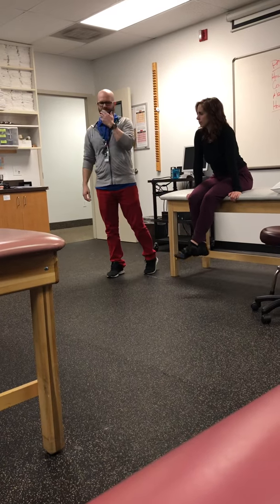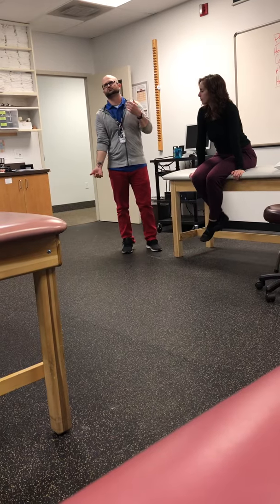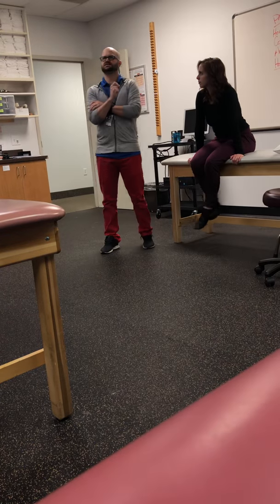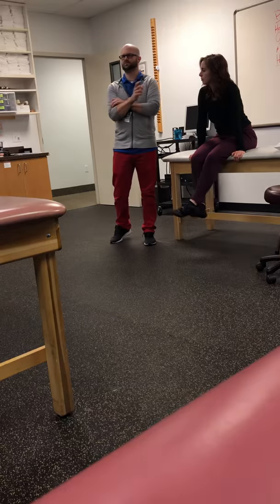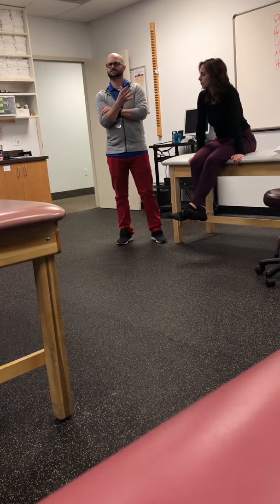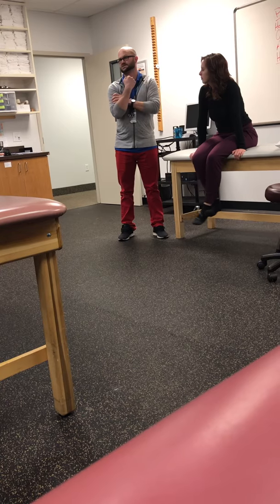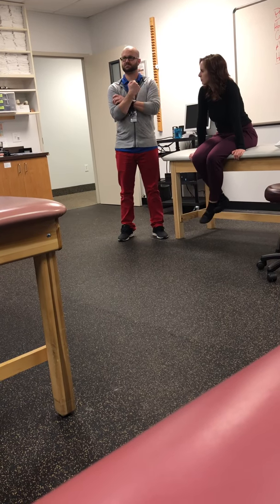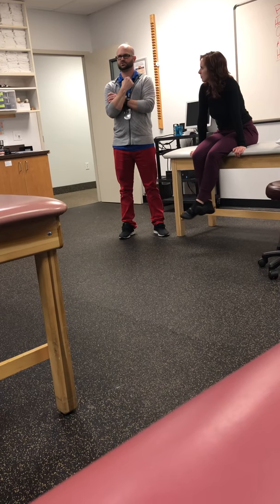Agonist contract. If I want to stretch, here's the thing with agonist contract. Don't let the fact that it says agonist throw you off. Okay? Because a lot of people think the agonist is going to be the one that I'm stretching, because that's the one performing the motion. No, the agonist is the muscle that is going to help increase the motion.